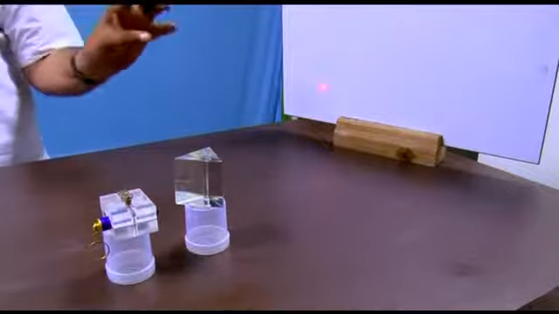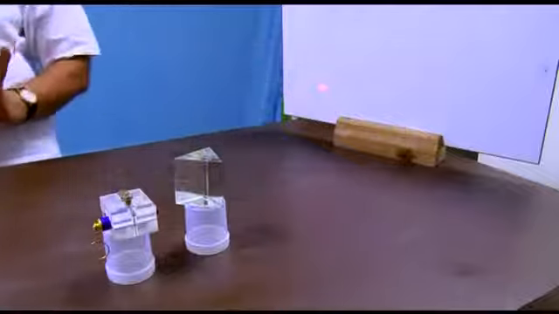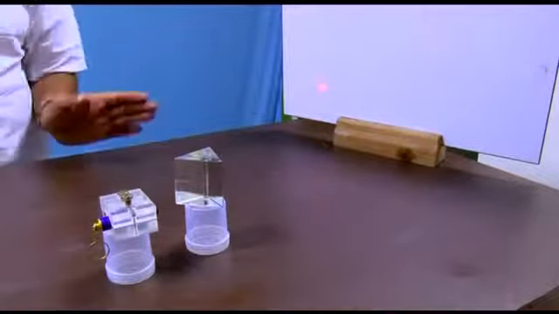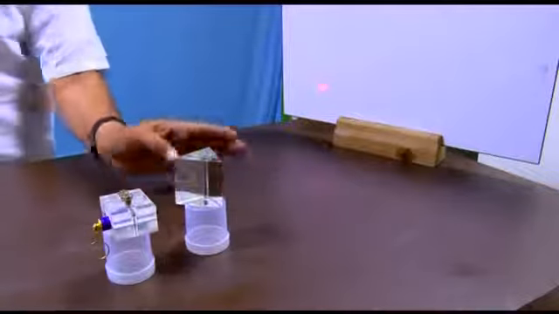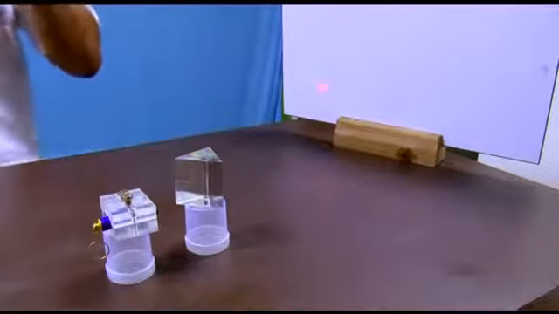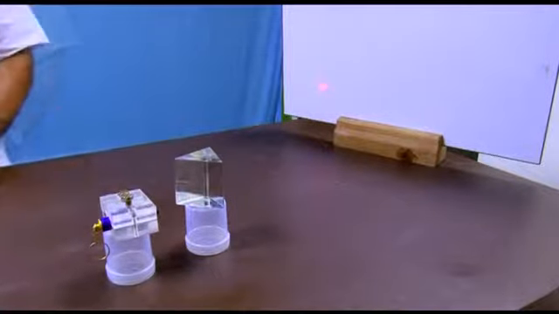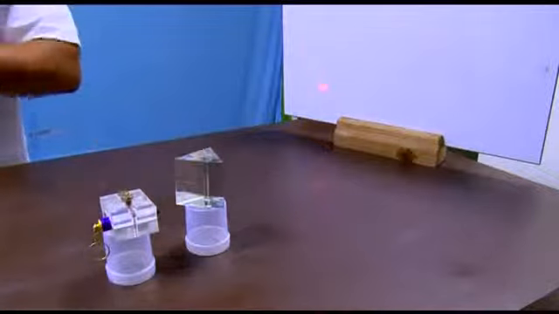This is the minimum deviation which will always be there. I can increase the deviation by rotating this prism, but I cannot decrease the deviation. This is the minimum deviation.